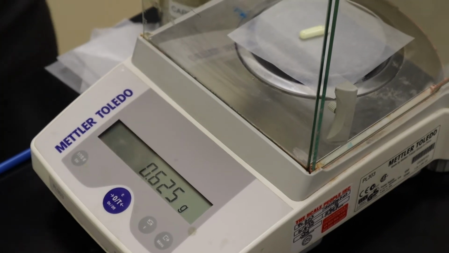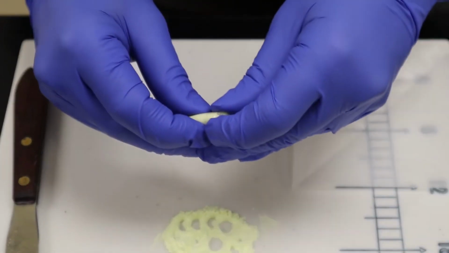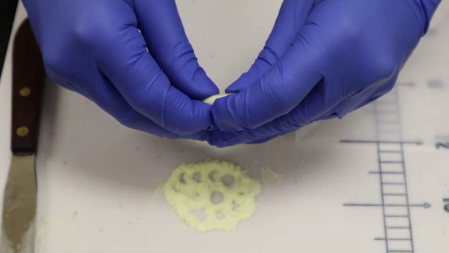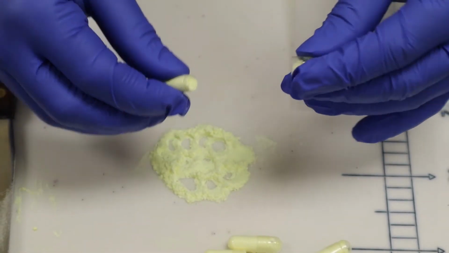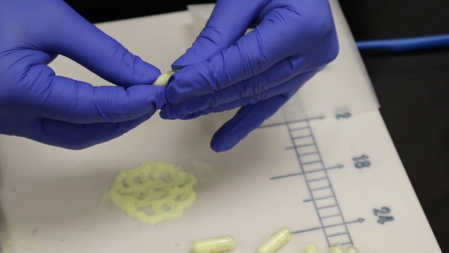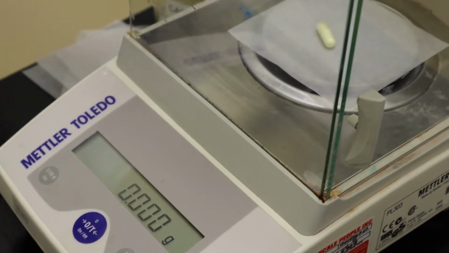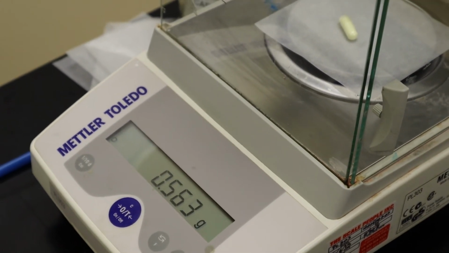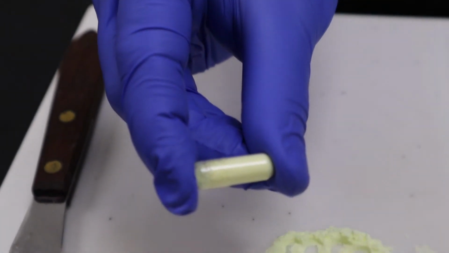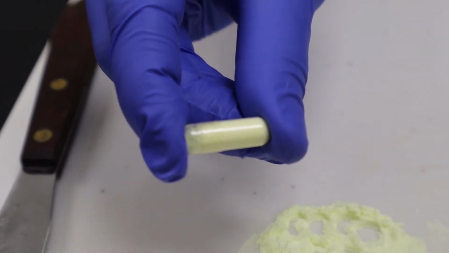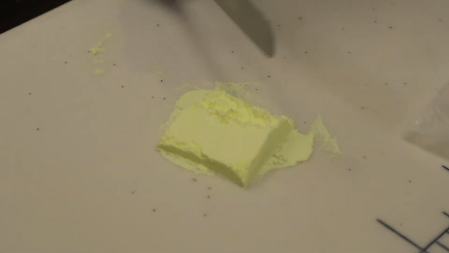Since the capsule is a little bit outside of our desired range, I can take the cap back off of the capsule and then lightly squeeze the capsule body between my thumb and my forefinger in order to get a little bit of the powder to come back out. And then I can place the cap back on the capsule body and reweigh the capsule to see if it's now within my desired range. Now that the capsule is within my desired target range, I can lock the capsule and then reblock the powder bed and continue punching the remaining capsules.